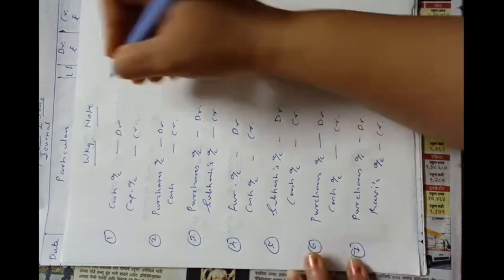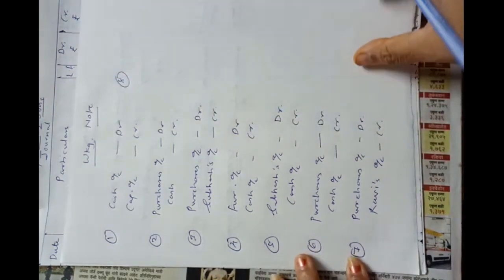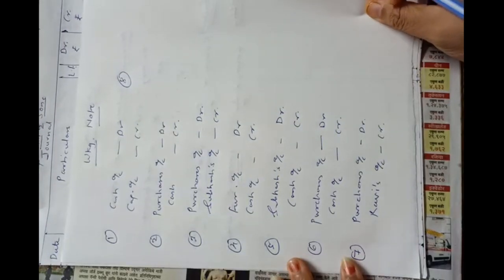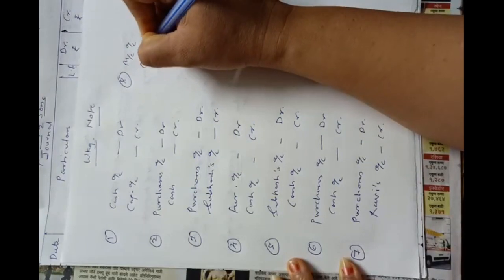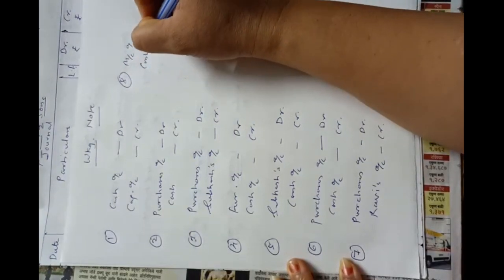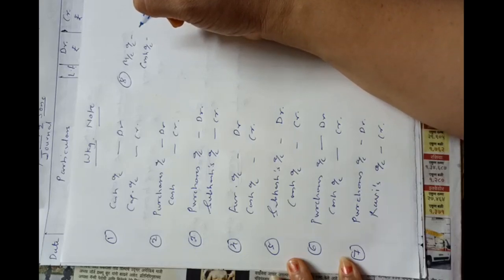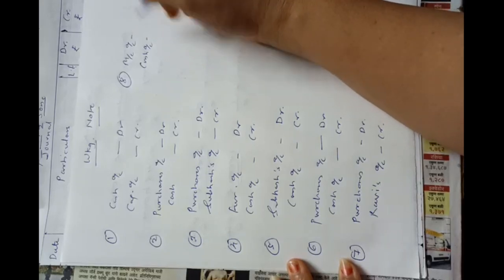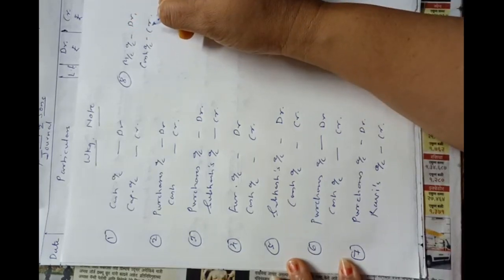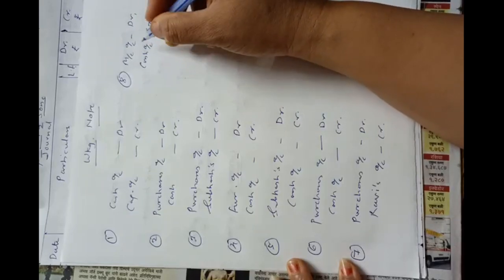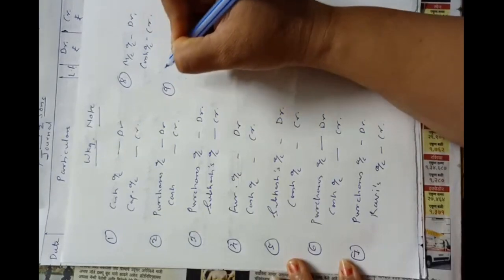Now second last, eighth transaction, bought machinery for cash. 2 accounts will be involved, machinery account and cash account. We are buying, means purchasing machinery, so machinery comes in, cash goes out, debit what comes in, credit what goes out. This is the rule of traditional approach. Real account, both are real accounts.